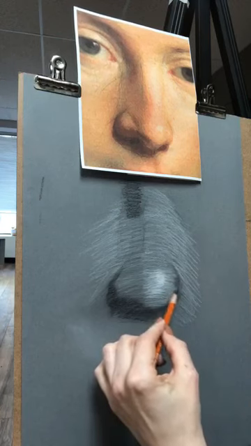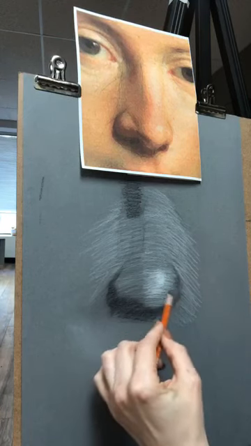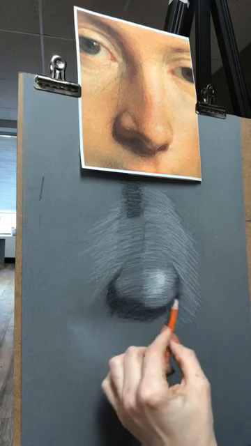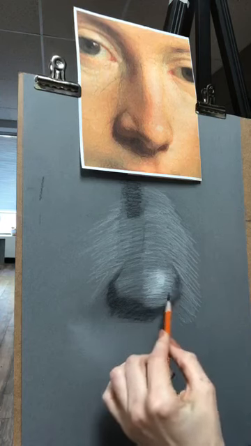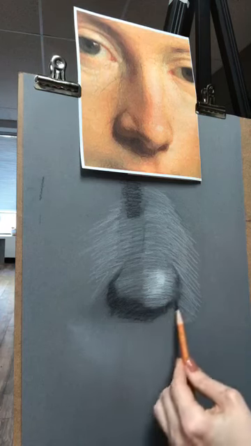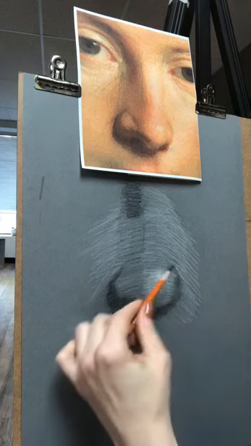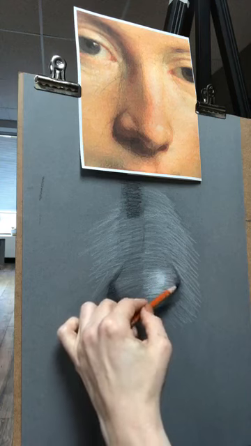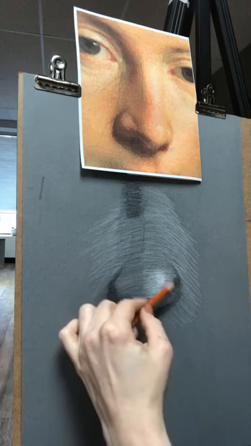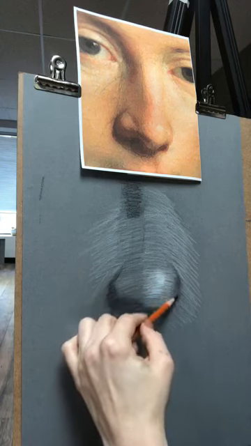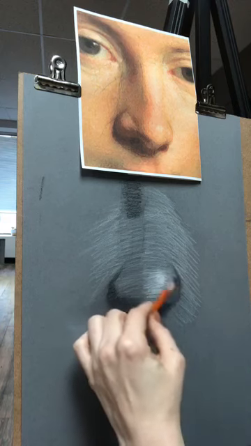And if it does get as dark as your shadow, you either want to erase it back a little bit, or mix some white into it, or make your shadow darker. That's another option too. I find a lot of times people don't really go dark enough with shadows. So that is always an option.